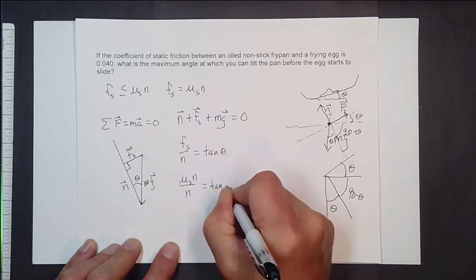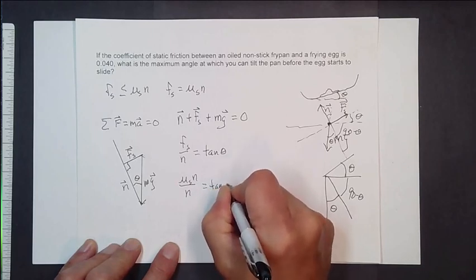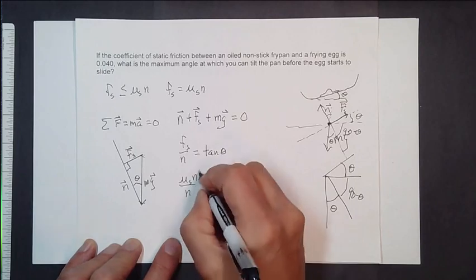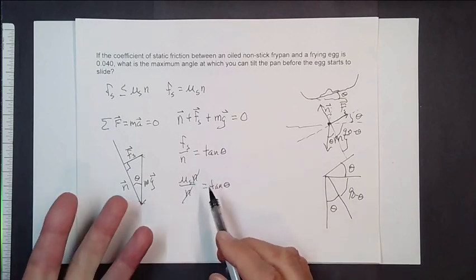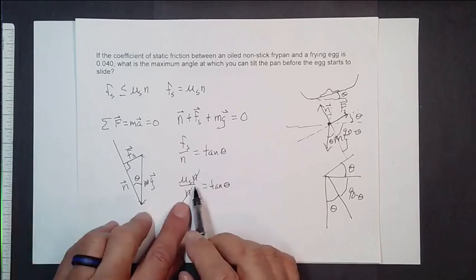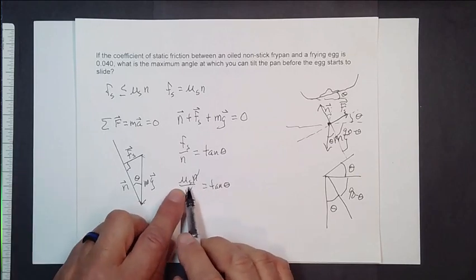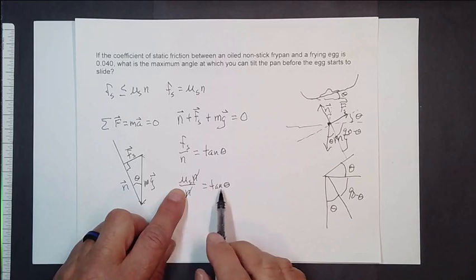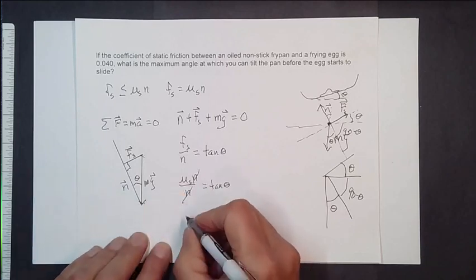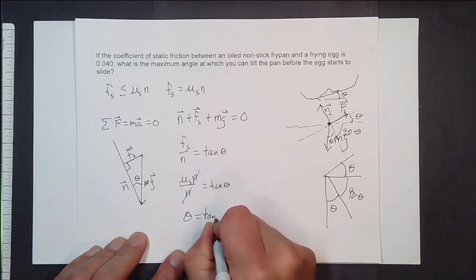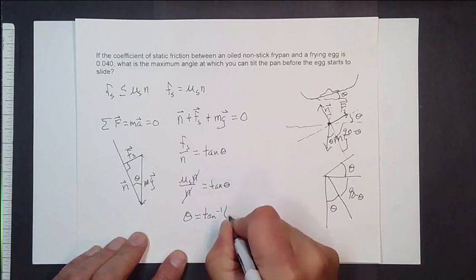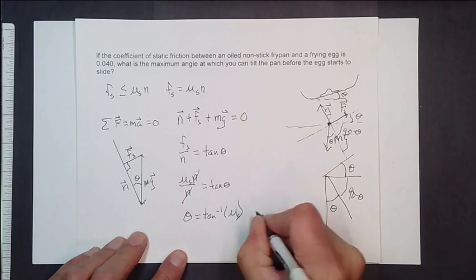I didn't even have to deal with the mass of the egg here, because the N's divide out. It's going to be some mg cosine theta probably in this case, something like that. We'll figure that out somewhere, but tangent of theta equals mu sub S. That means theta is going to be the angle for which the tangent is mu sub S.